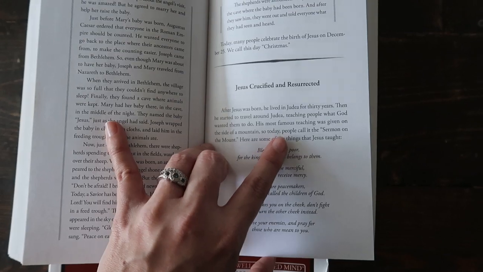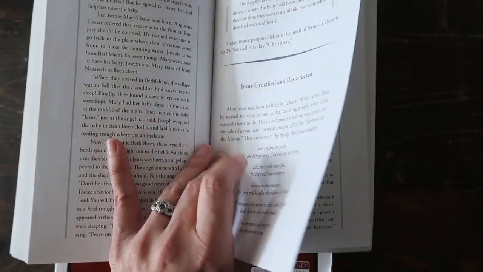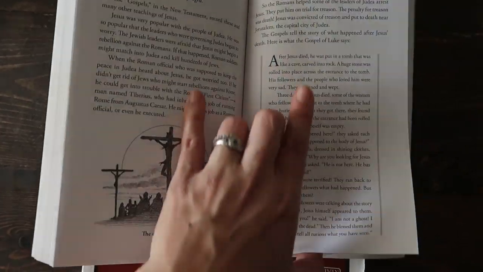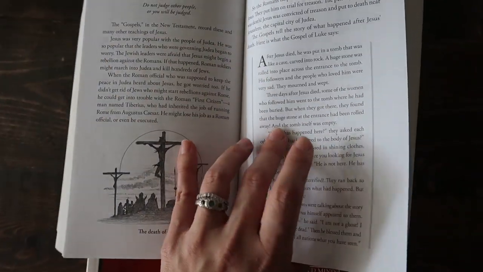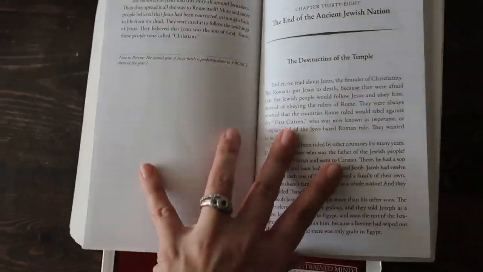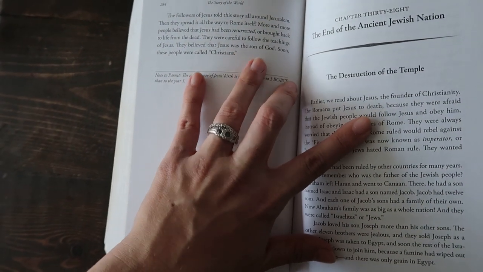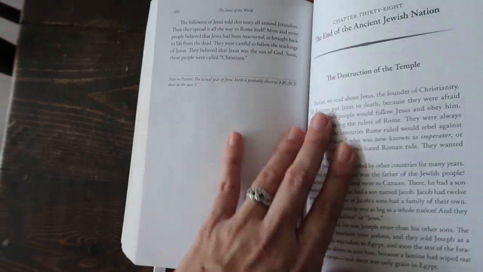So they say, so today people call it the Sermon on the Mount. Here are some of the things that Jesus taught. And again, they just reference scripture but they don't state it as truth. They just kind of speak it as they believe that Jesus was the Son of God. Soon these people were called Christians.